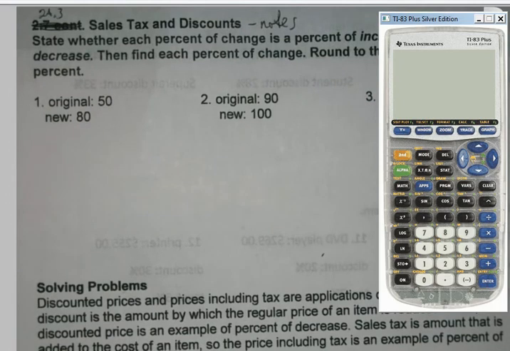Okay, thank you. So, here's what we're going to do. Sales tax and discounts. We're trying to figure out if something is an increase or a decrease. Well, that's pretty much common sense. If the new price is more expensive, it's an increase. If the new price is less expensive, it's like a sale or a decrease. And find the percentage change. That's no different from what we were doing on Friday.